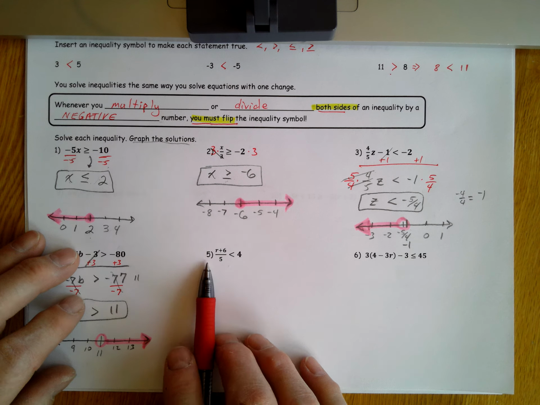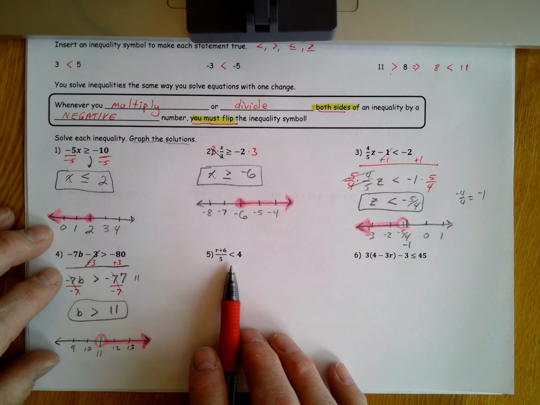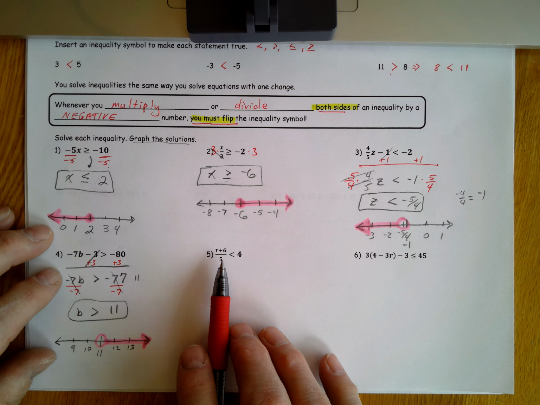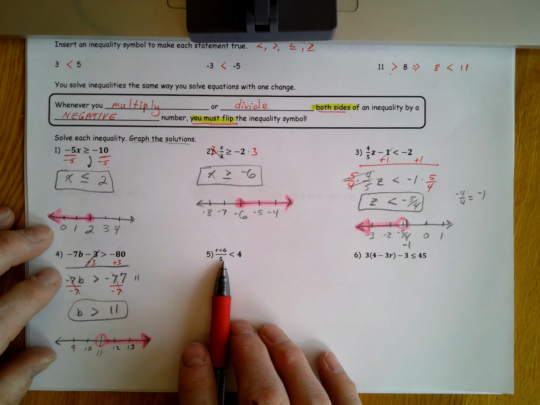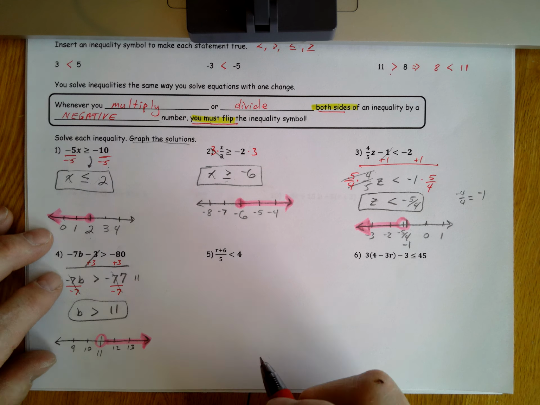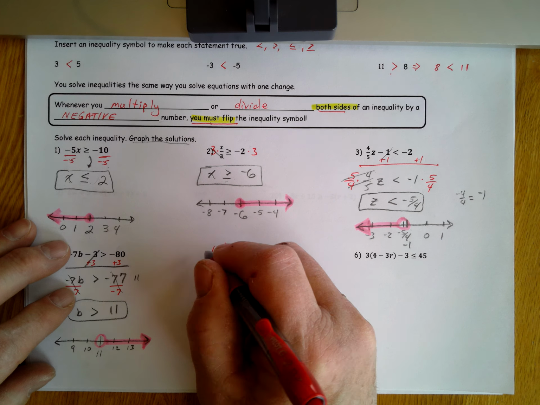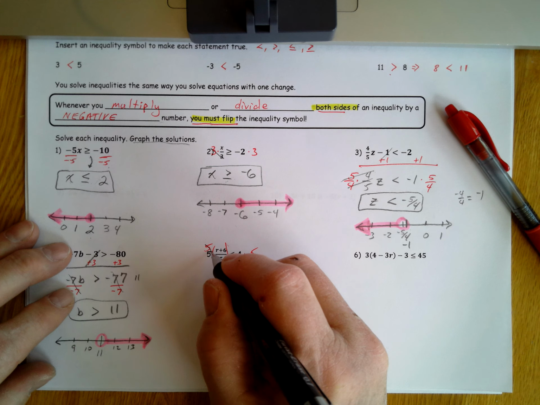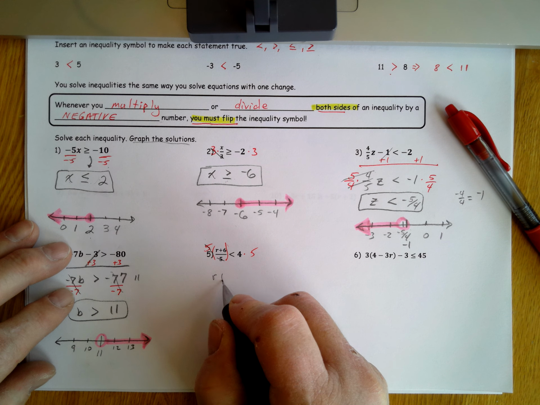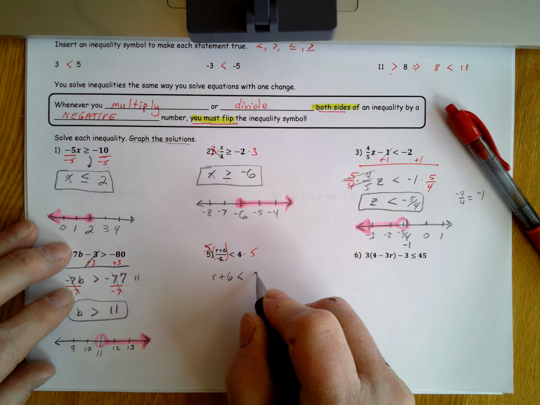So the way we've done it in class is we've always done our equations by doing the last thing we did first. Add 6 and divide by 5, so I'm going to multiply by 5 and subtract 6. Watch. Multiply by 5, both sides. This 5 cancels that 5. And I get r plus 6 is less than 20.